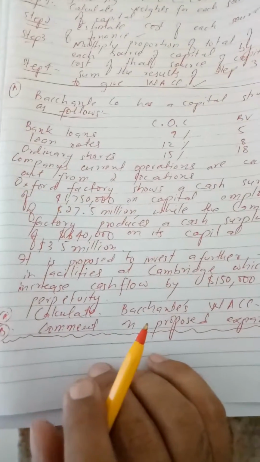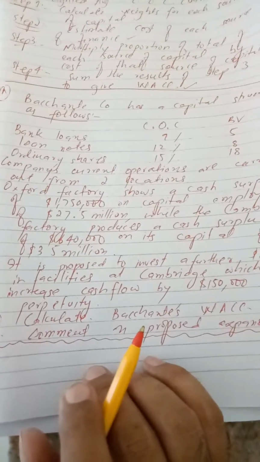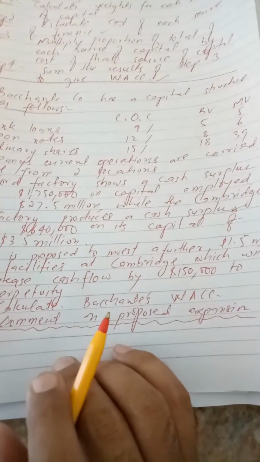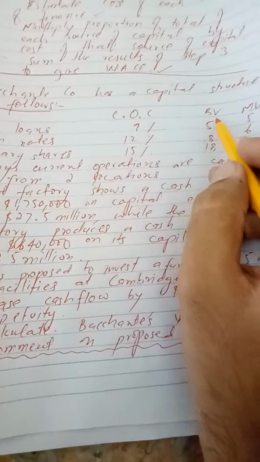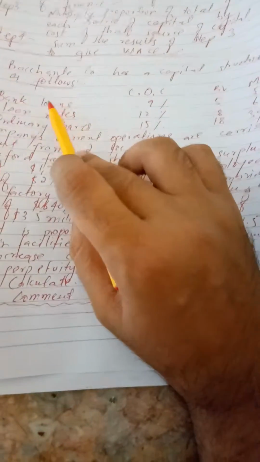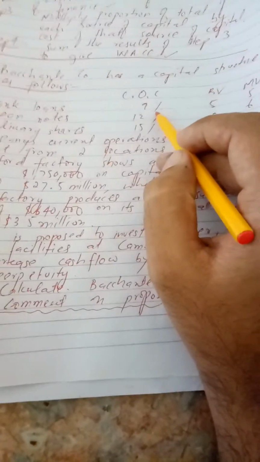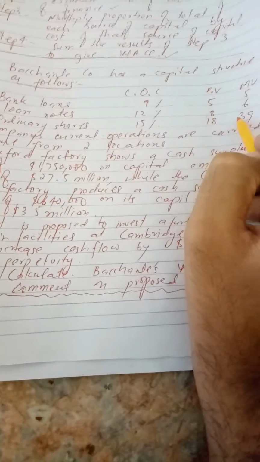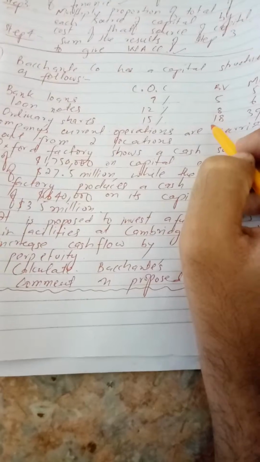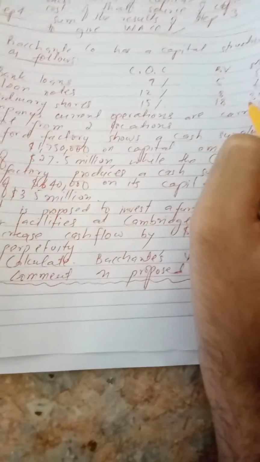We have the question: Bechante company has a capital structure as follows, which is cost of capital, BV and MV. Bank loans at 9%, BV 5 and MV 5; loan notes at 12%, BV 8 and MV 6; and ordinary shares at 15%, which are 18 and 39.